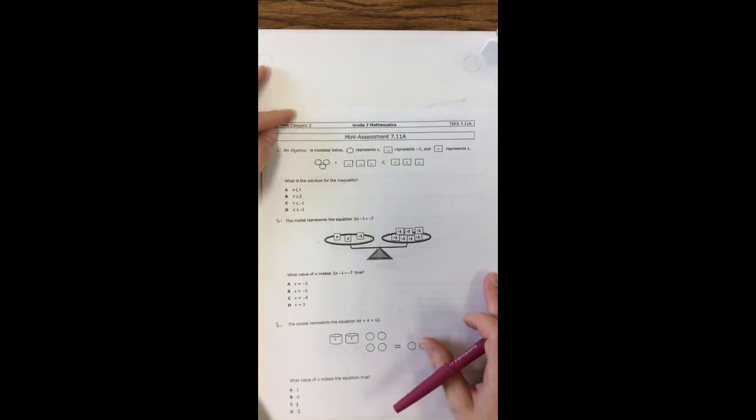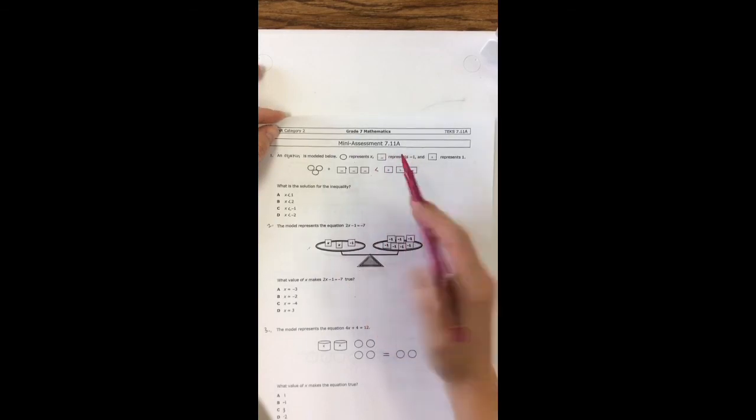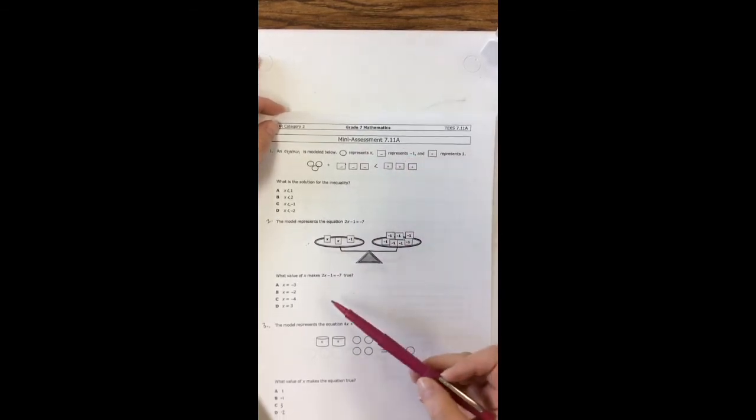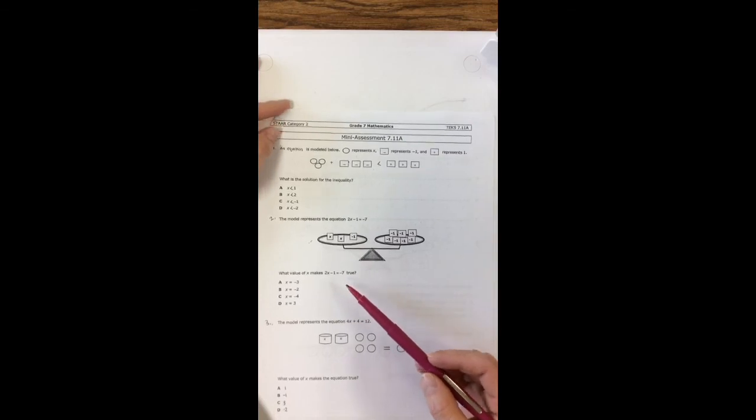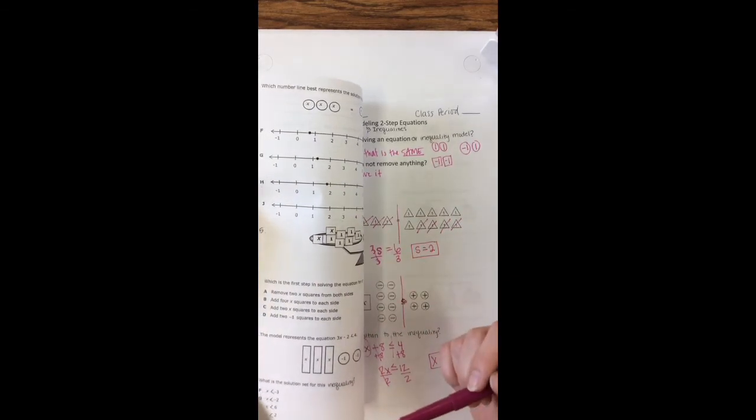This next section is your homework. So it says mini assessment 7.11a. You have models here. You also have some equations from yesterday. So this is combining yesterday and today. So you have 1, 2, 3, 4, 5, 6 problems to solve. You're going to grade this at the end of class. So make sure you're working hard.